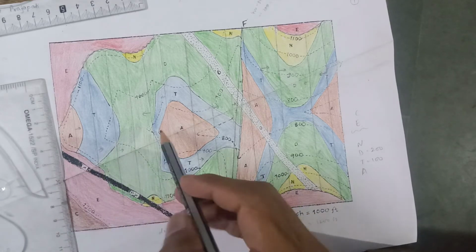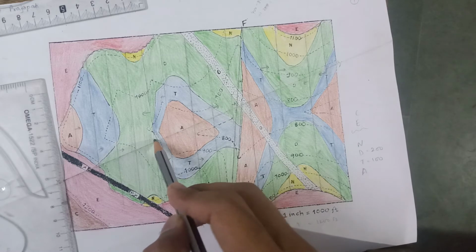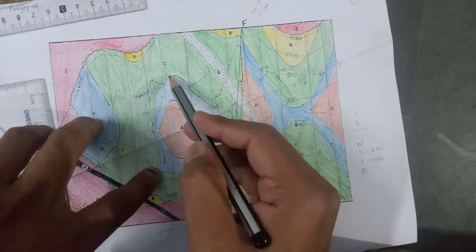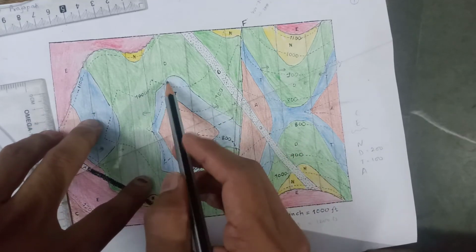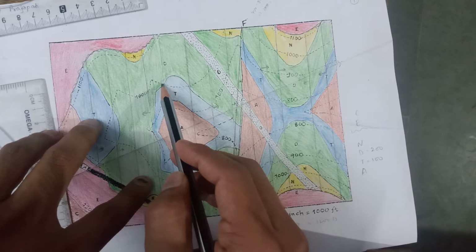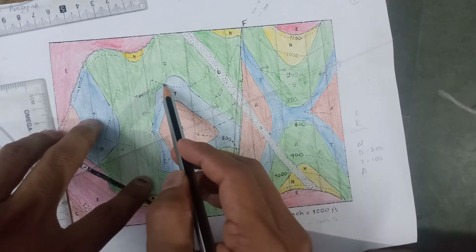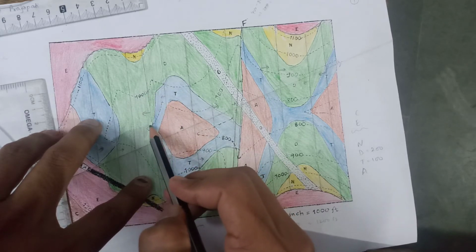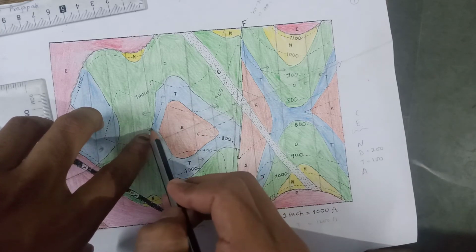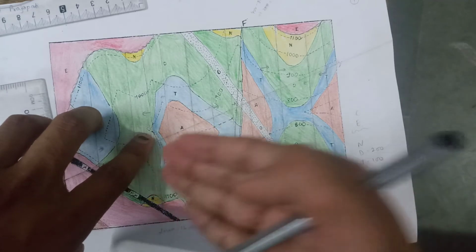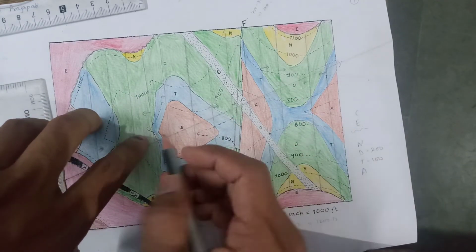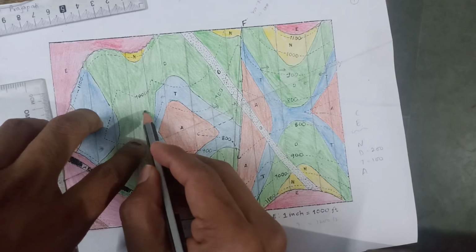Now suppose you want to find the dip direction of this straight line. Simply come from here and follow this continuous line. Here you are getting 1000, and now coming to this, you are getting a 900 value. This is less, this is higher, meaning the bed is dipping toward this side. This is the elevated part and this is the downgoing part, so the dip direction will be like this.